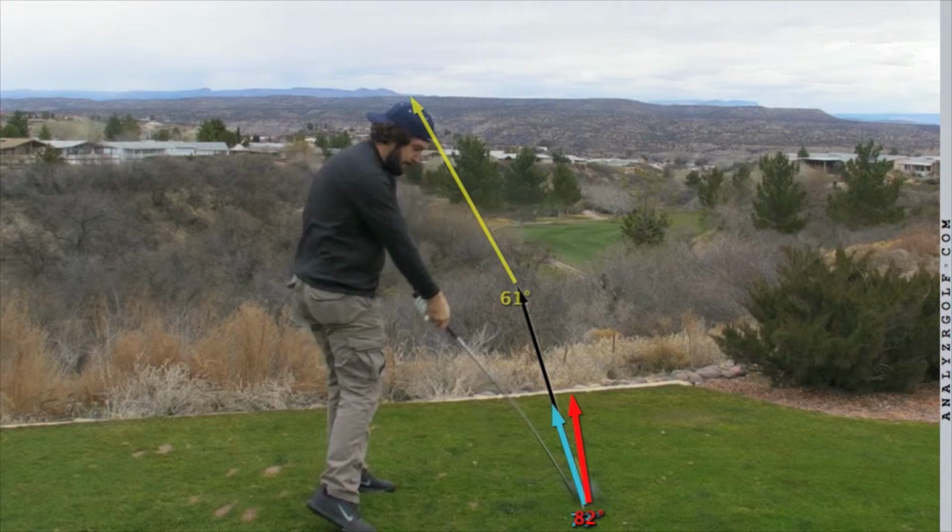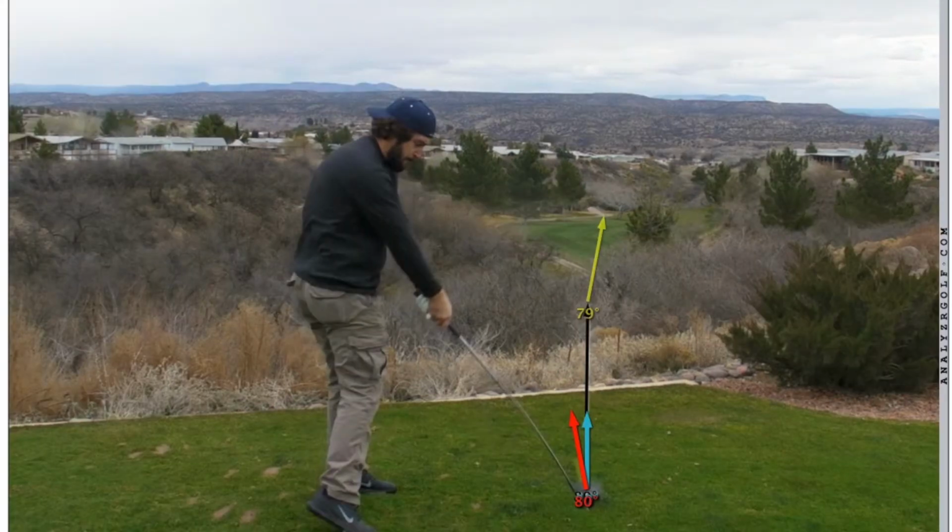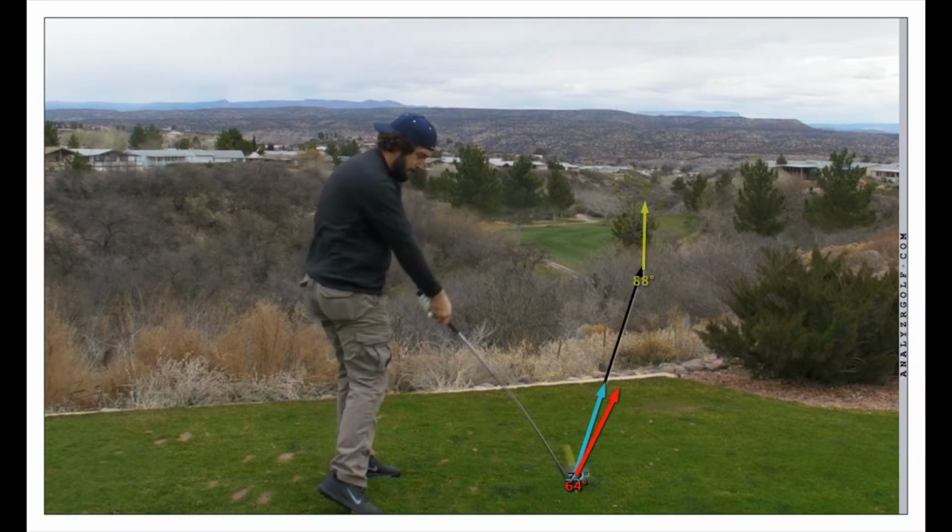In order to change the black and yellow arrows, we have to change the blue and red arrows. If you wanted to hit a power fade, which is represented by the black arrow and yellow arrow, you would have to move your face direction more to the right. You might be able to keep your path direction the same. If you wanted to hit a draw, which is the black and yellow arrow, then you would have to move the face vector and path vector quite a bit to the right.